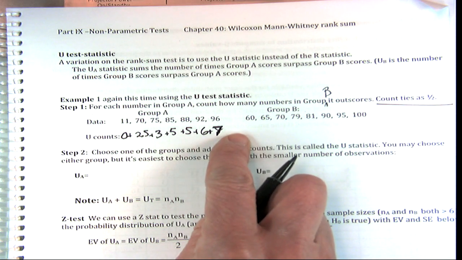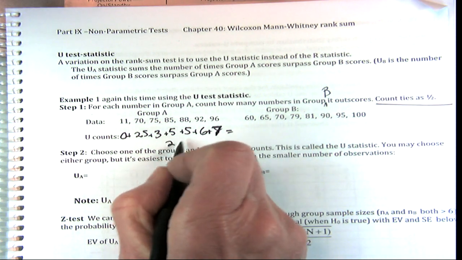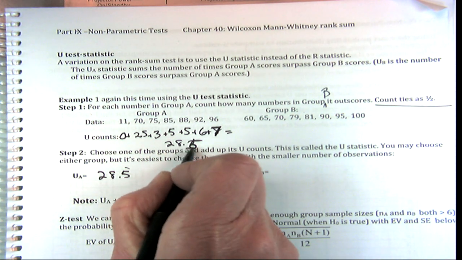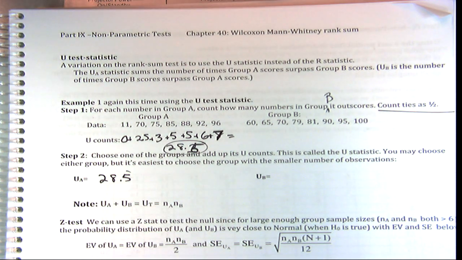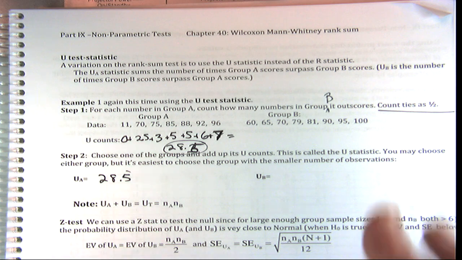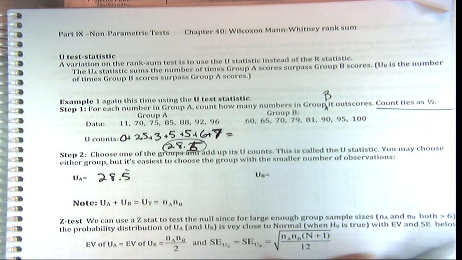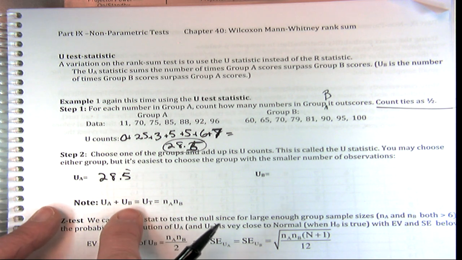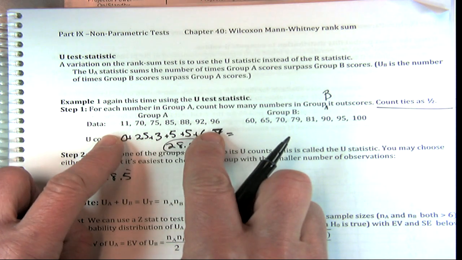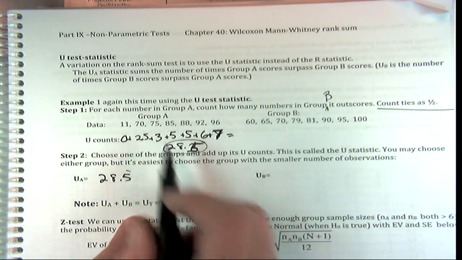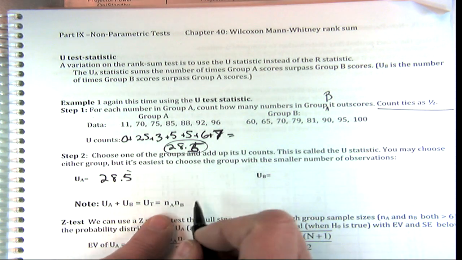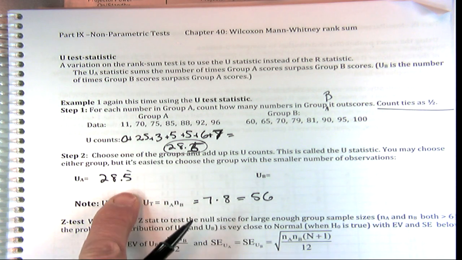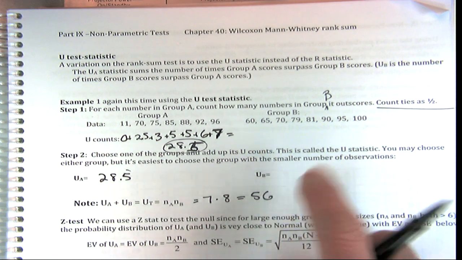Okay. So we sum them up, and this sums to 28.5. So 28.5 is the U count. And then we do the same thing for the other one. Actually, it's easy to figure out how many there should be total. UA plus UB has to equal what? How many pairwise comparisons are there? How many total matches are there? There's 7 times 8. So there's 56. So we know that 56 minus 28.5, which is 27.5, has to be here.